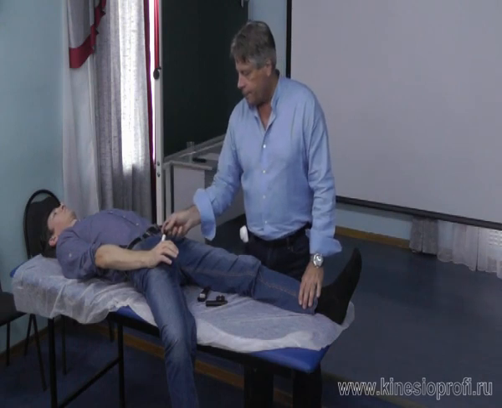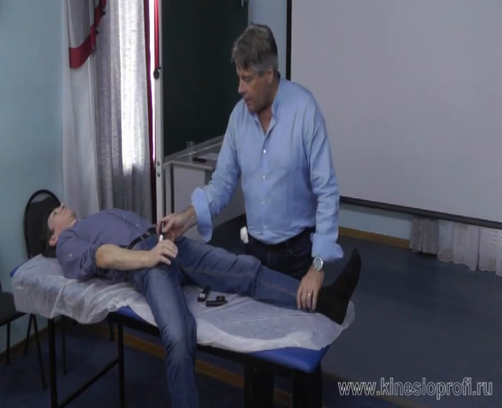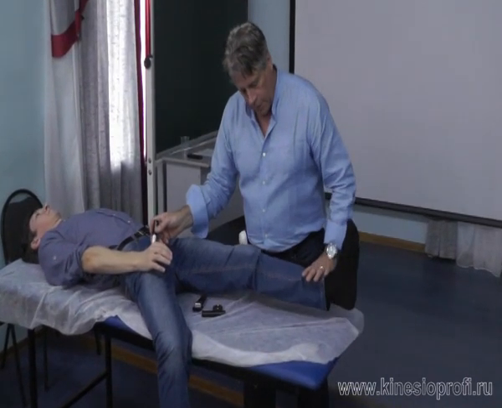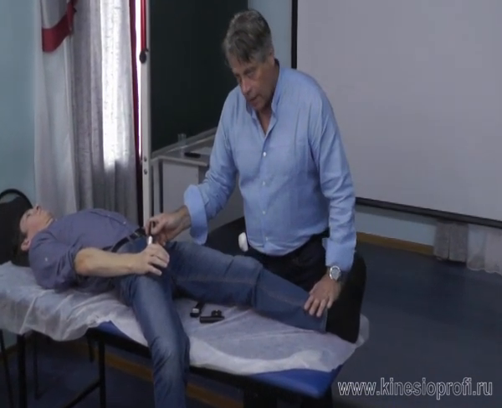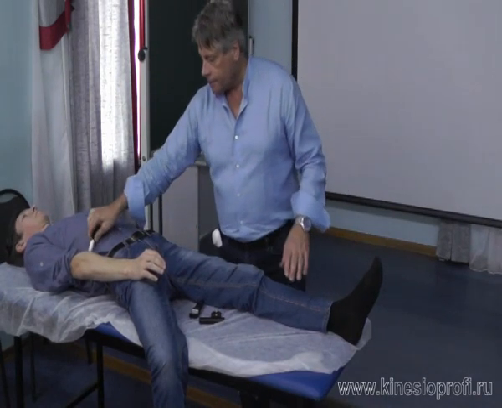We tested the ulnar side, it was fine. We're testing the median side, the median nerve. Now it's weak. And I have to use very little pressure.